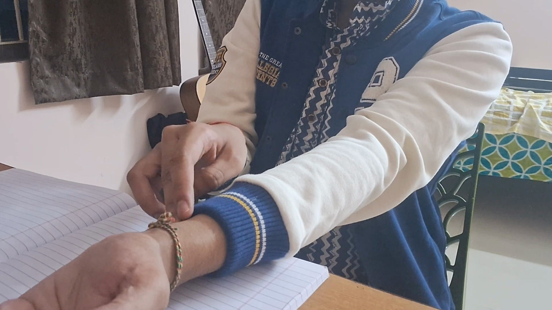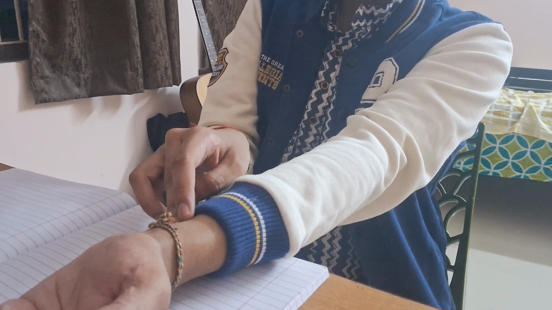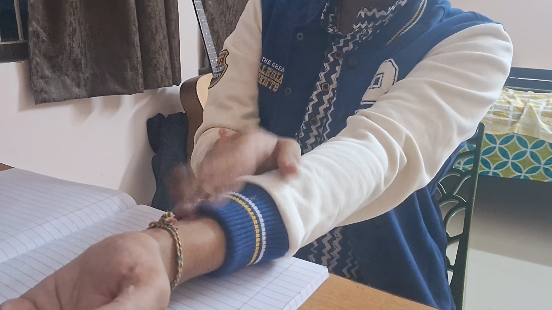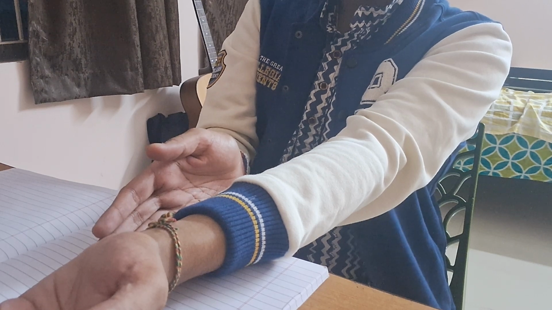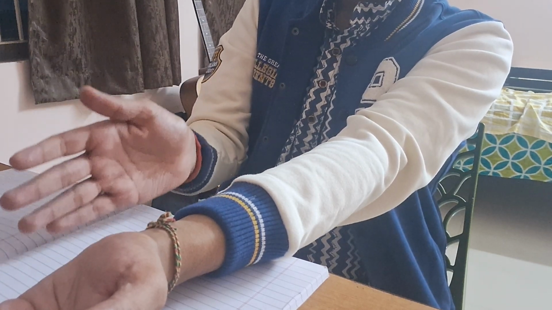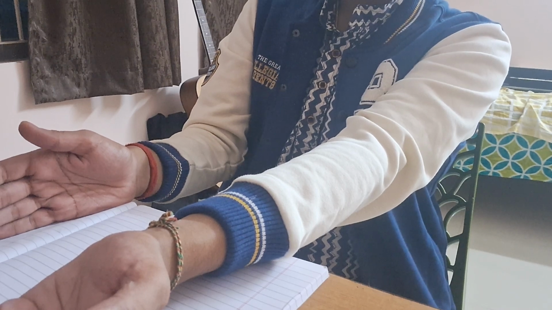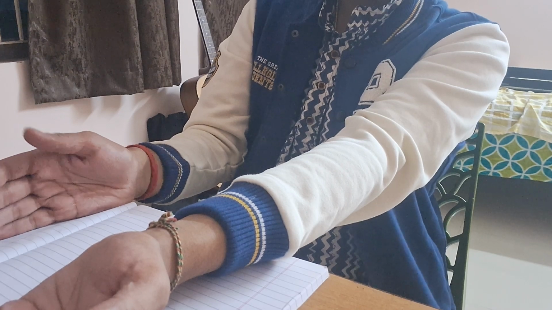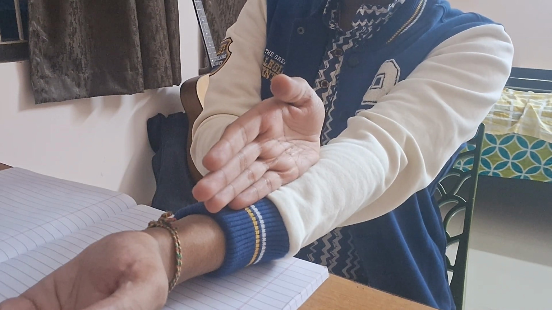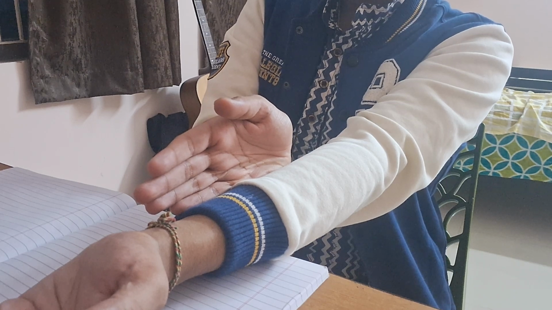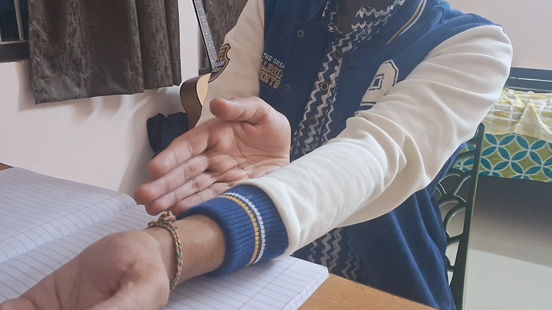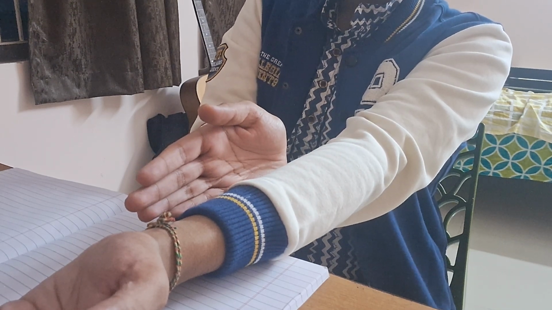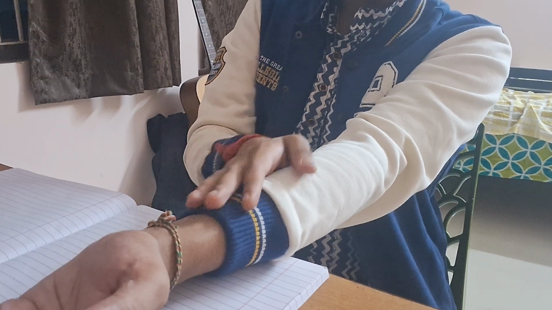Retracting the muscle in between, you will get flexor digitorum superficialis. Then retracting the flexor digitorum superficialis, you will enter the deep compartment of the front of the forearm, which has flexor pollicis longus laterally and flexor digitorum profundus medially.